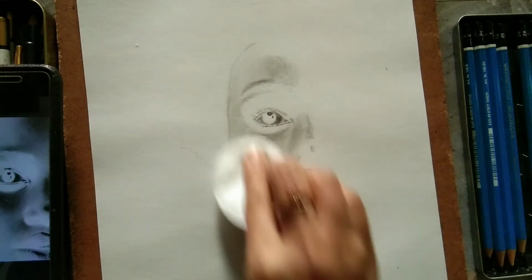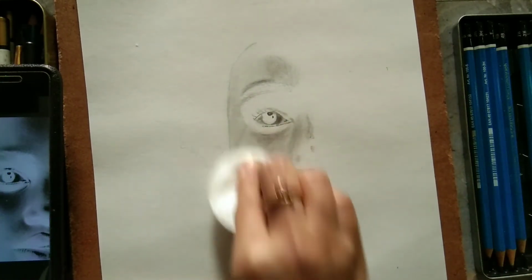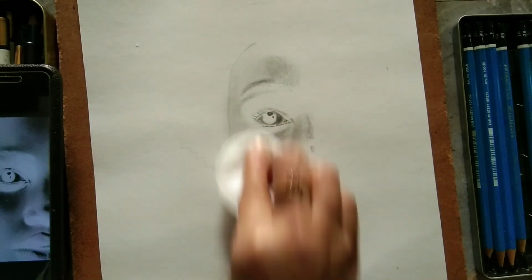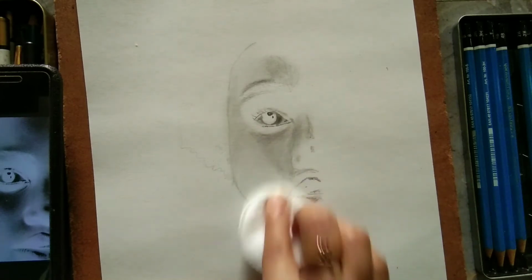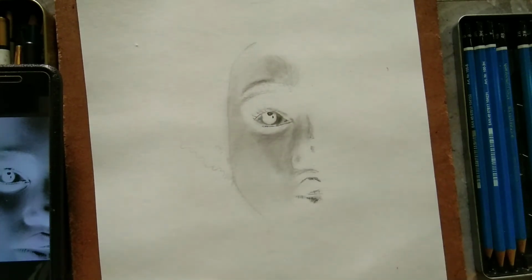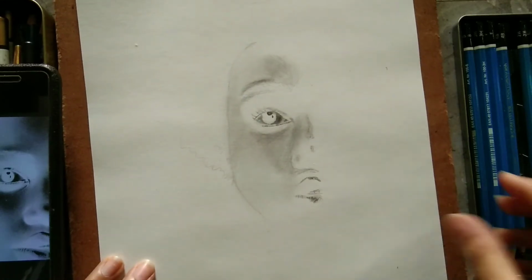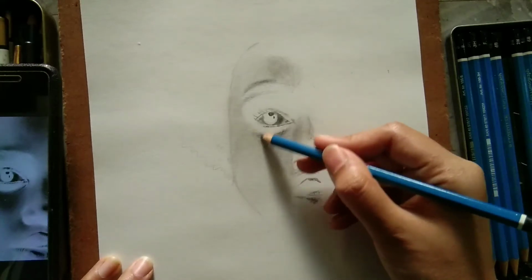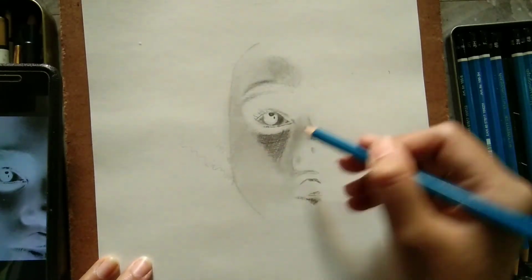And yes, here I'm going to use this cotton pad, so that this will spread evenly. Unfortunately, I don't have tissue paper beside me, so that's why I'm using this cotton pad. Otherwise, I'd use tissue paper only. Okay.